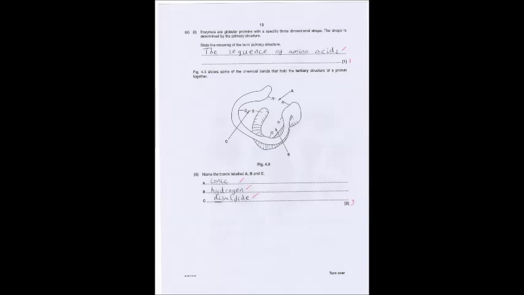Enzymes are globular proteins with a specific 3-dimensional shape. The shape is determined by the primary structure. State the meaning of the term primary structure. Sequence of amino acids. And now name the bonds labelled A, B and C.